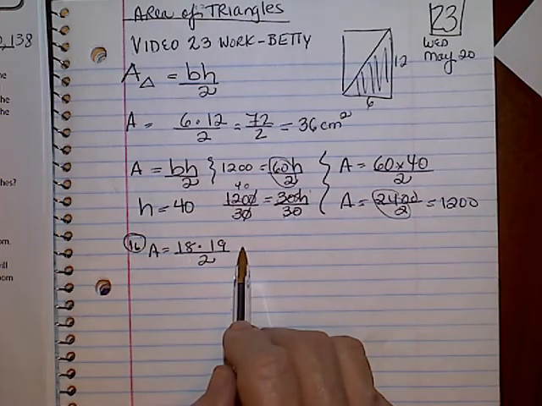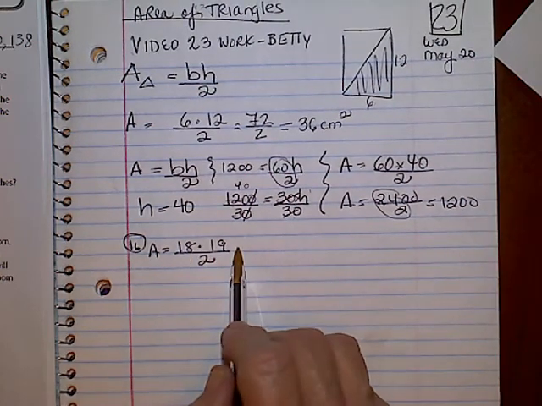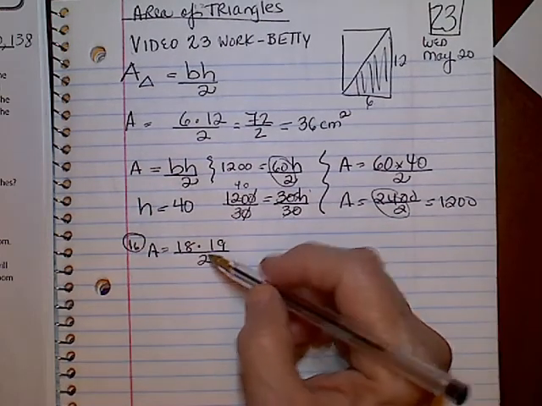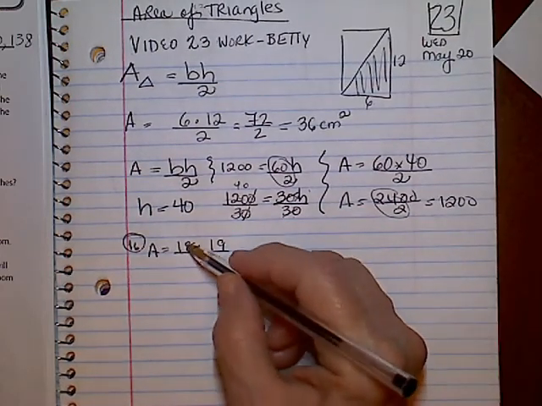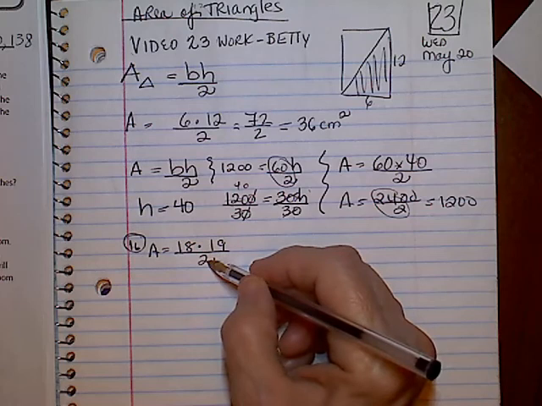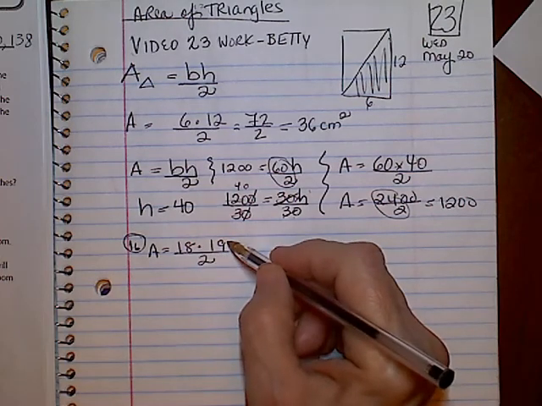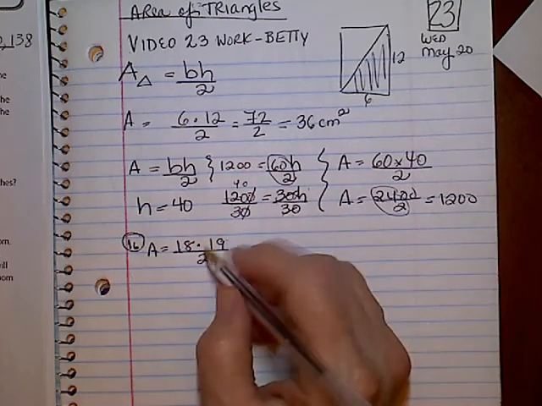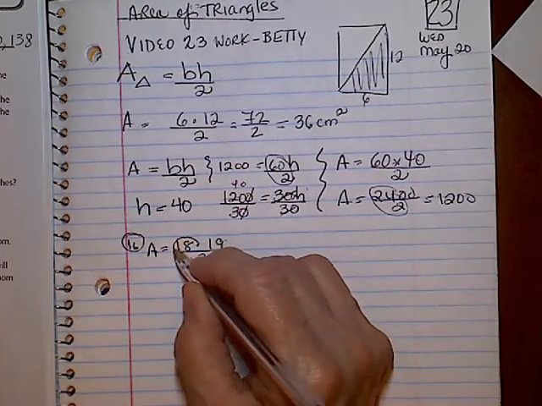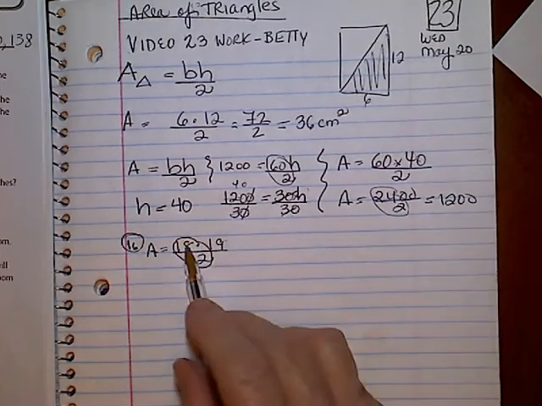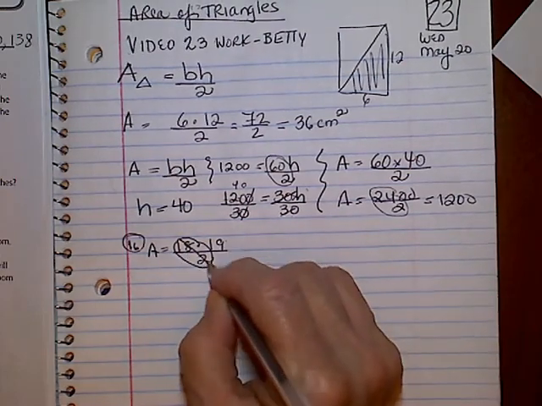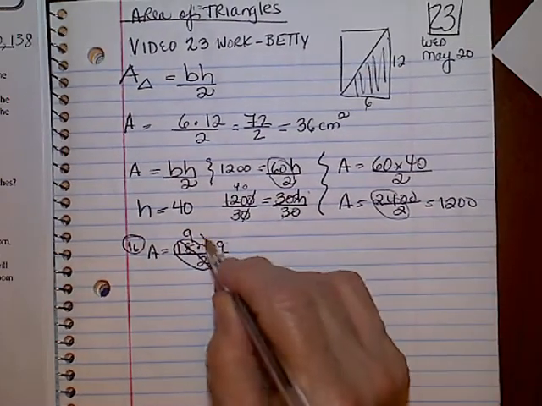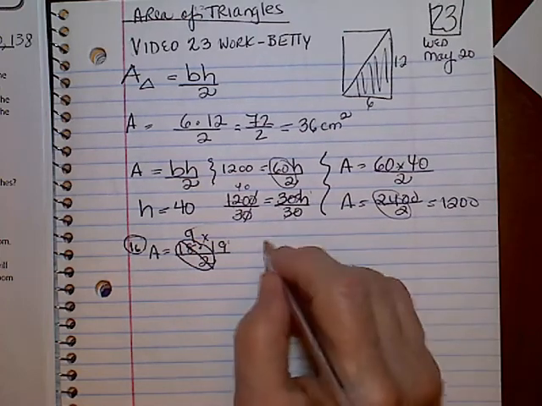I don't want to multiply that. That's too big. So here's what you can do. You can divide one of these numbers by 2 first if one of them is an even number. Is one of them an even number? If you said 18, you are correct. So we can divide by that 2 first. And what's 18 divided by 2 is 9. And so now all I have to do is go 9 times 19.